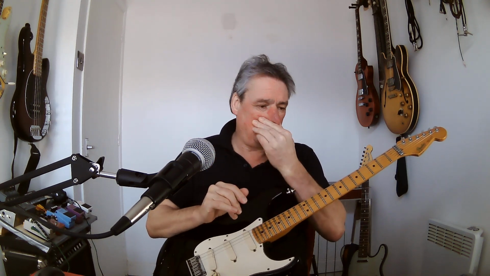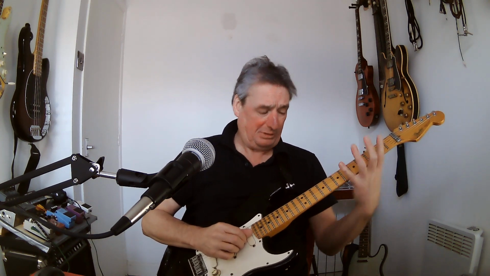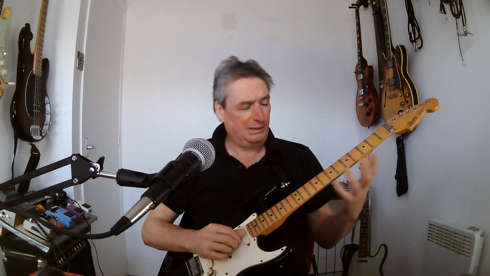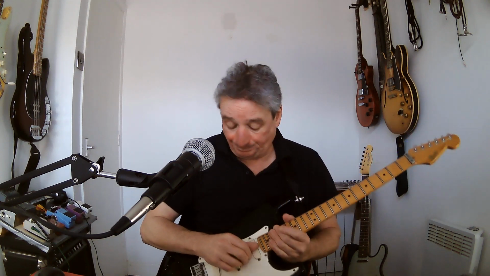So playing when you don't have changes, you can pretty much drop anchor, if you will, in a particular scale that you think is relevant at the time. Playing over changes, you have to alter what you're playing to fit those chords as they come along. So that's it for the moment.